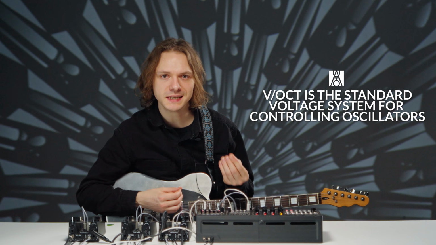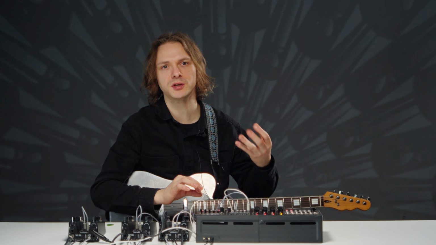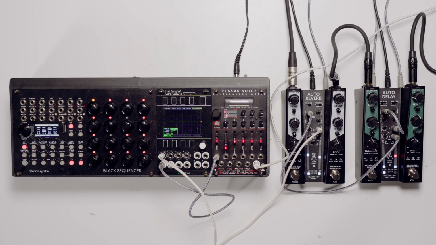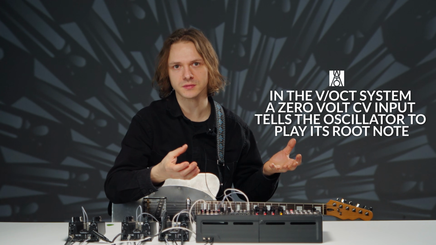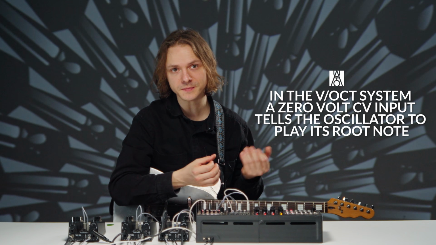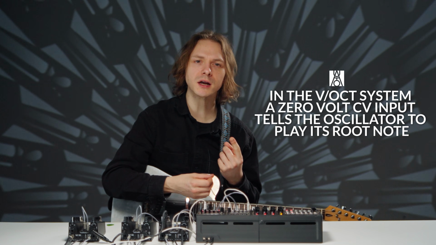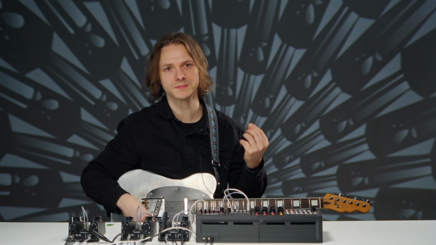The volt per octave system works in such a way that you start off by tuning your synthesizer to a certain pitch, for example, a C2 note, and that is the default note that the synth produces when it's receiving no voltage input, or 0 volts. And you can now raise the tone of the synthesizer by 1 octave by feeding it 1 volt, so a positive control voltage of 1 volt.